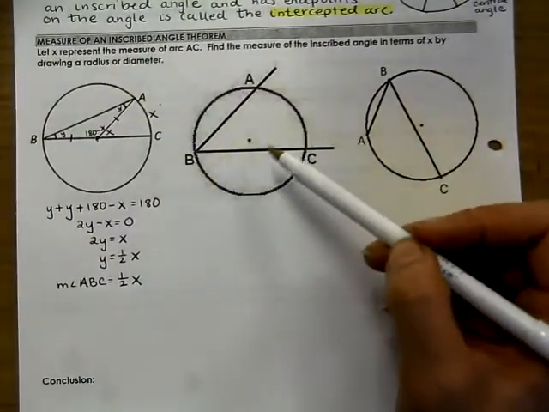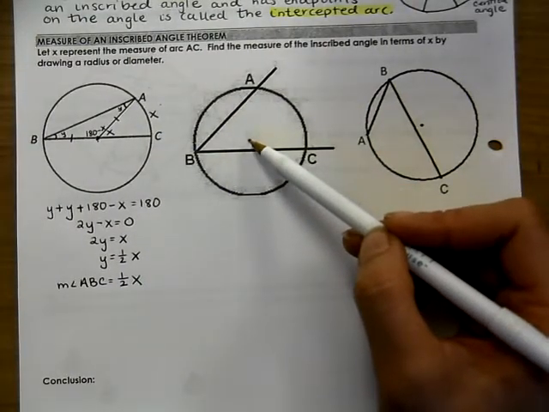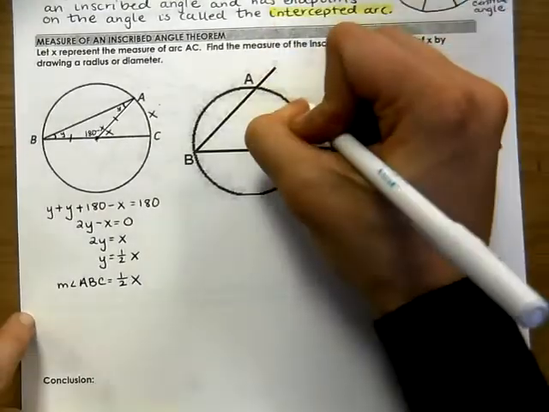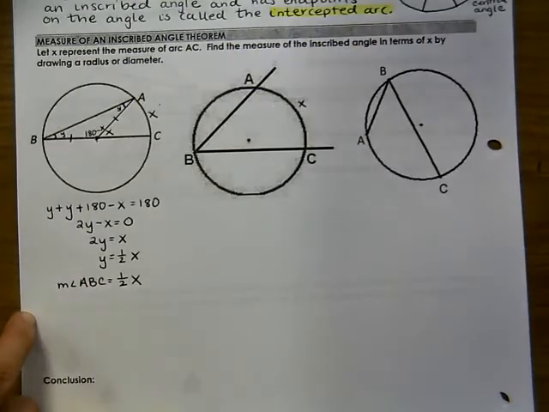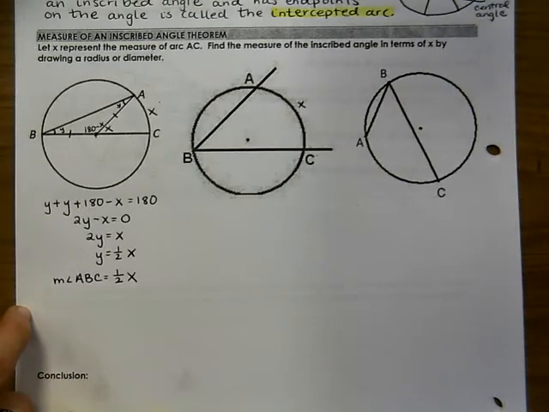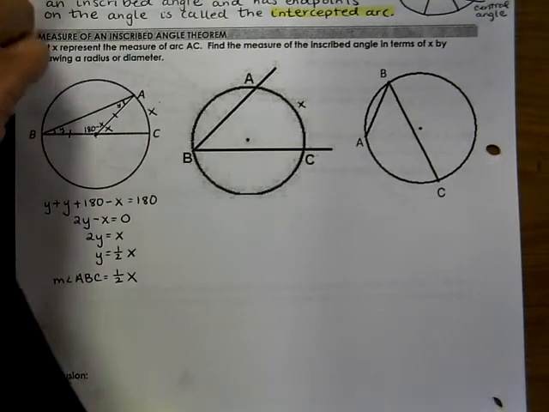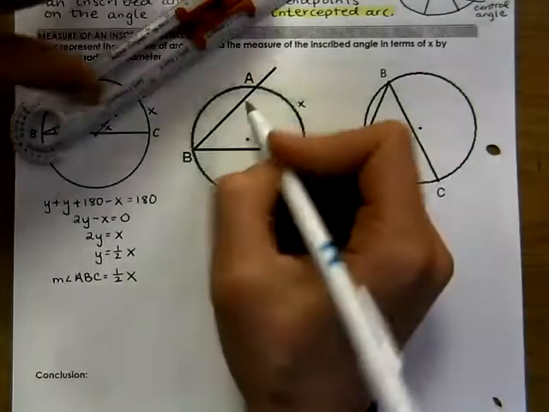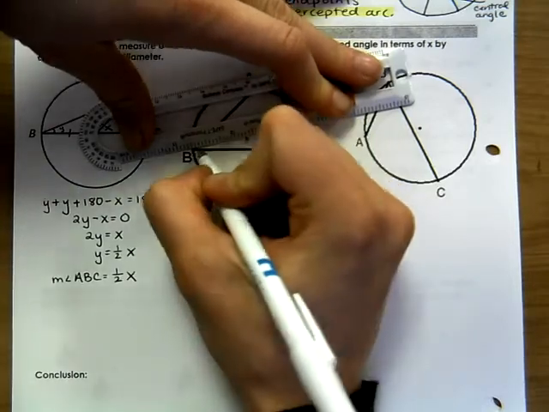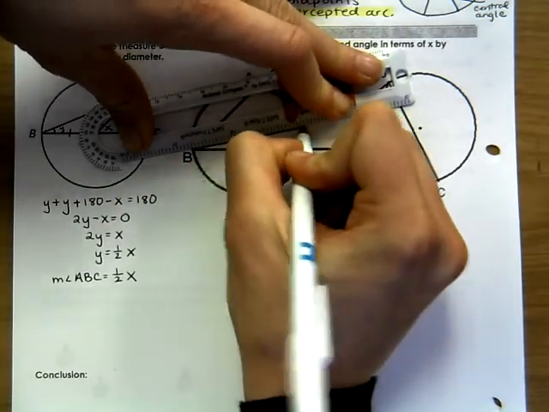Now look at this situation. This one's going to be a little different. Here, the center is inside of the angle. So again, the measure of arc AC is going to be x. And we need to figure out what would be the measure of angle ABC in terms of x. And this time, I'll give you a hint, you will want to draw in a diameter. So pause the video and try this on your own right now. Now that you have tried this on your own, I will talk through how I'm going to do this. So I'm going to draw in a diameter here.